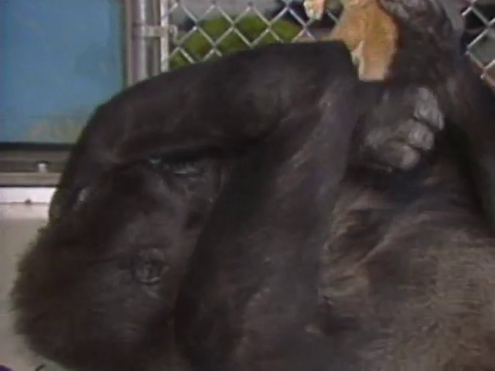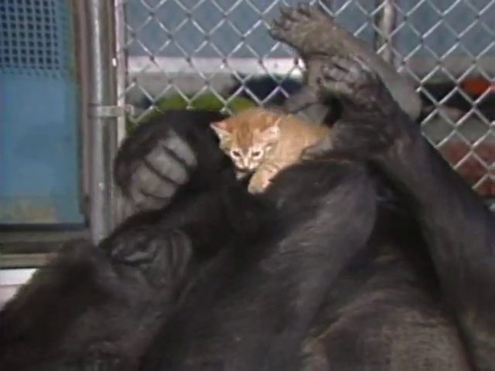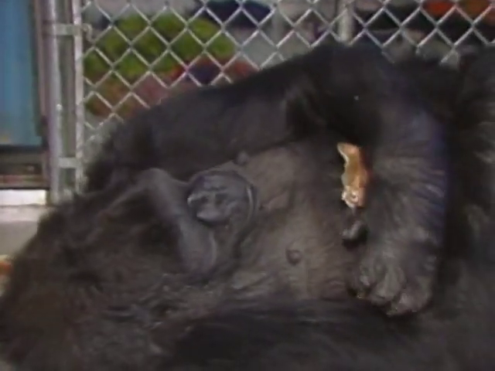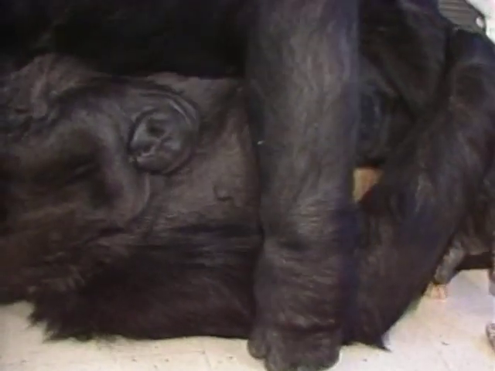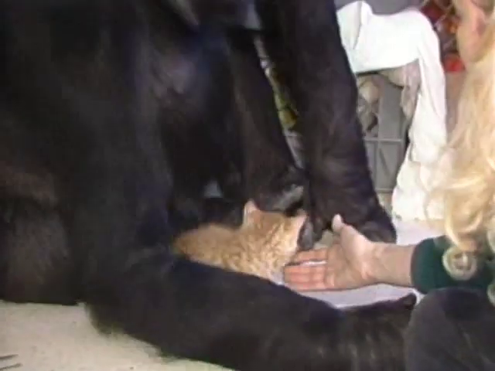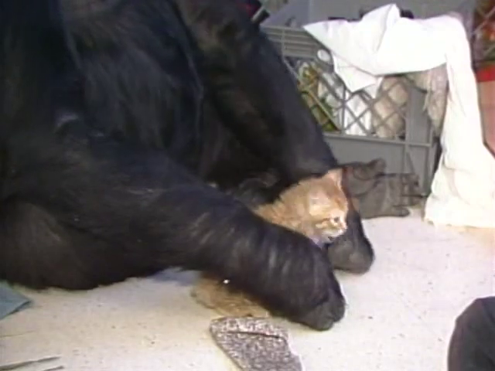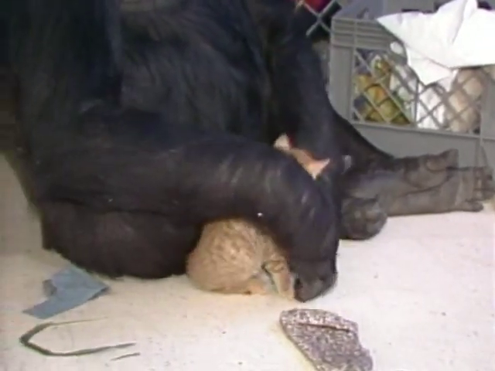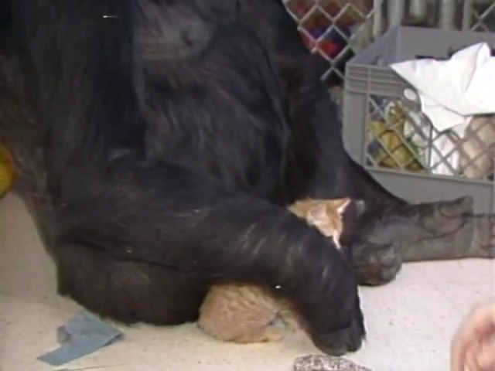I want you to be gentle, Koko. Koko, this is the kind of thing he doesn't like so much. Doesn't like so much to be held up. That's better. That's better. Being gentle with his little paws.